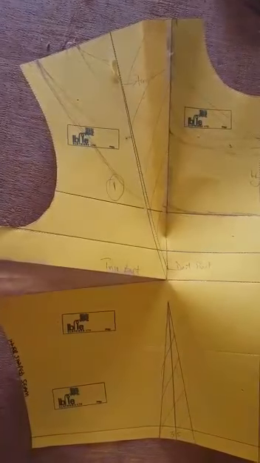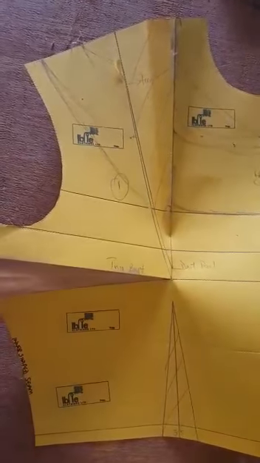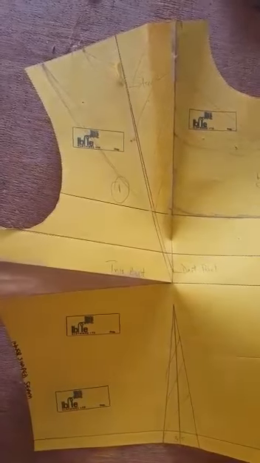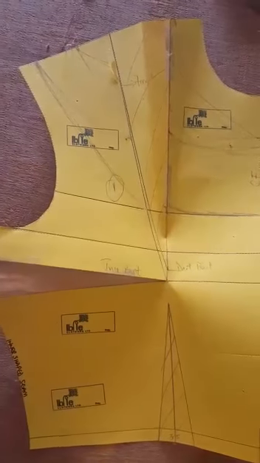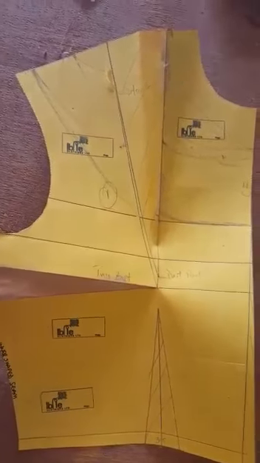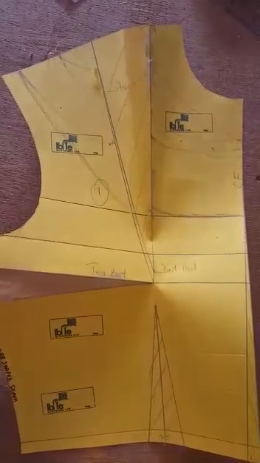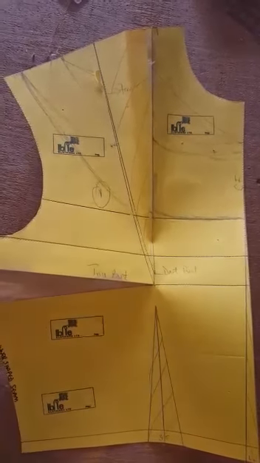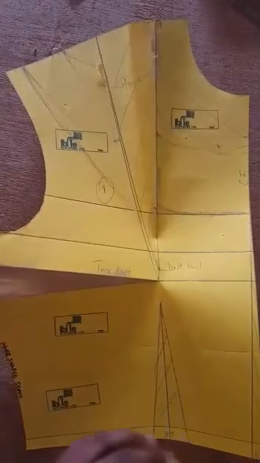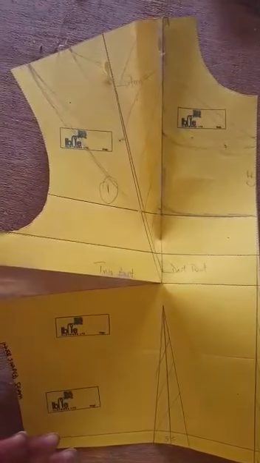For instance, my Momolade, I'm going to use her as an example. On her basic block, she has fullness. That's because she has a full bust. So she has ease on the top of her chest area. In that case, she can do 75%.